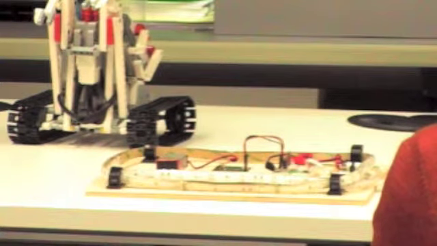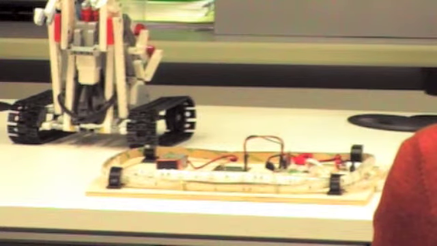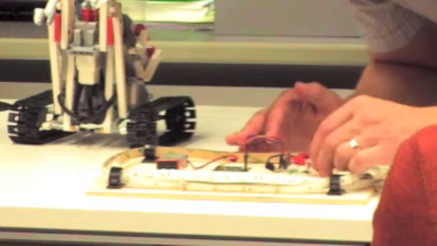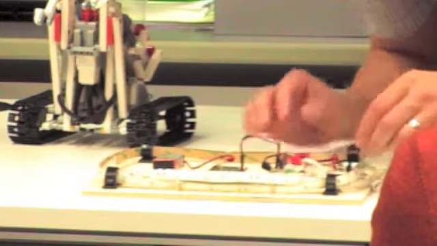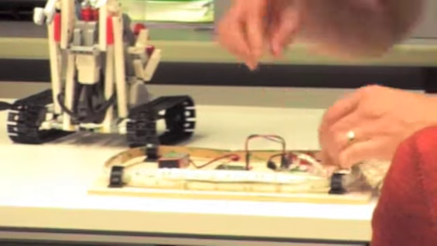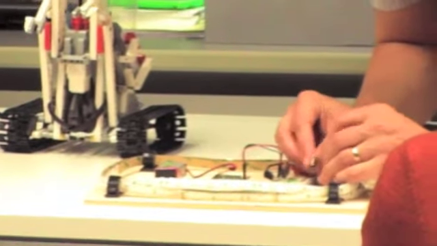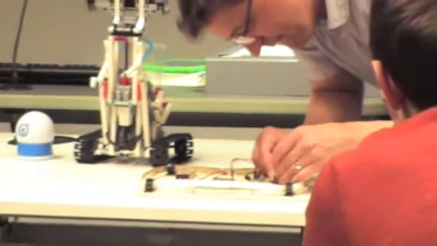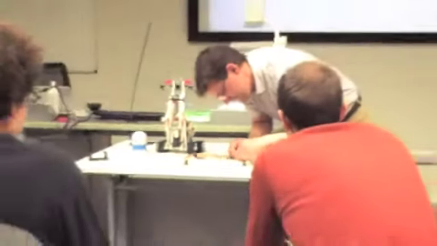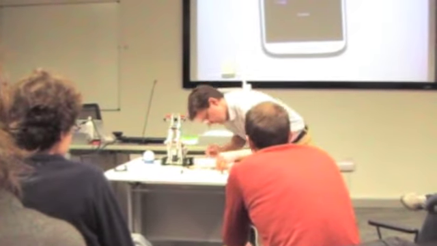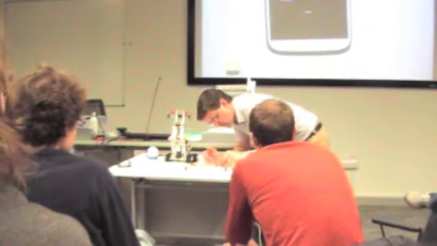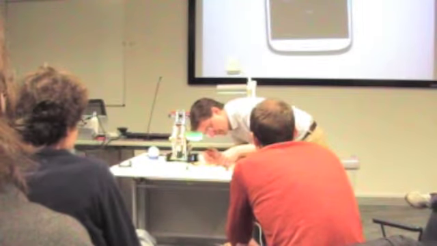It sounds like it might be a loose connection somewhere. It's been rattling out of my bag a bit. Oh no, it has snapped. Okay, let's see if I can just... Unfortunately, that's bent and snapped.